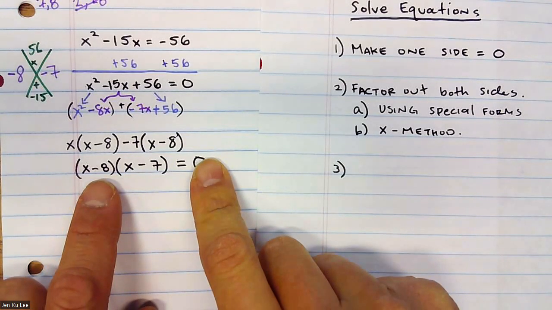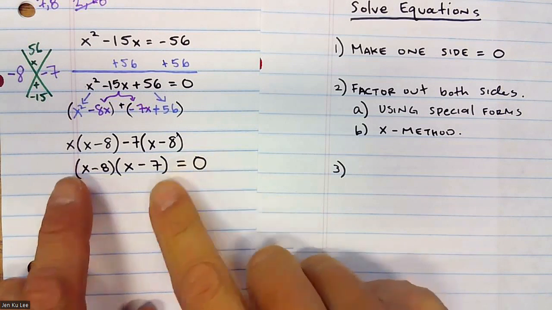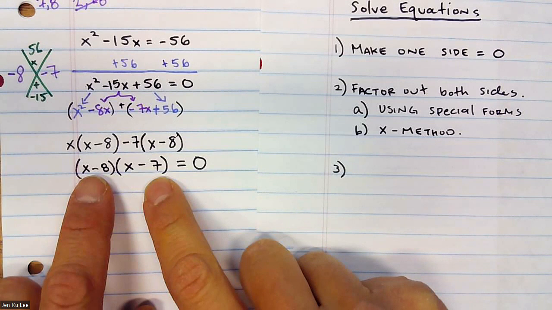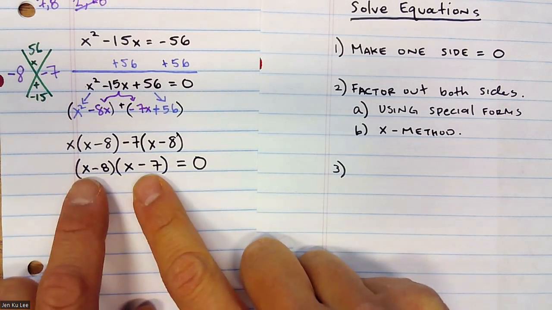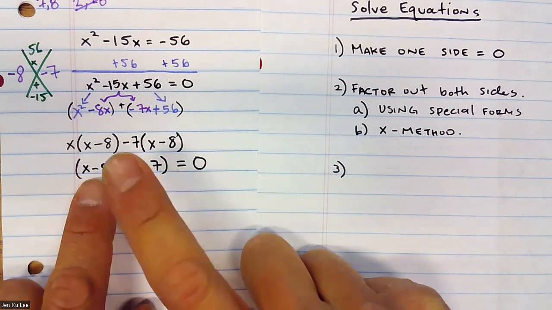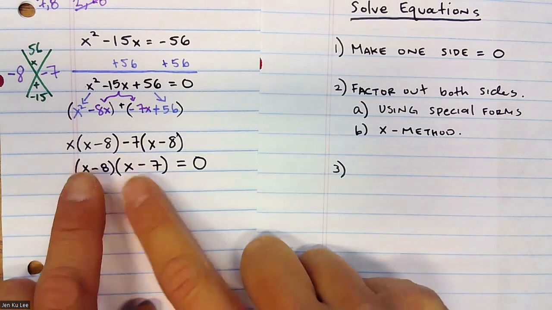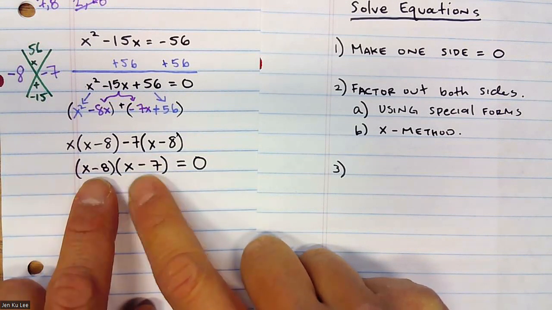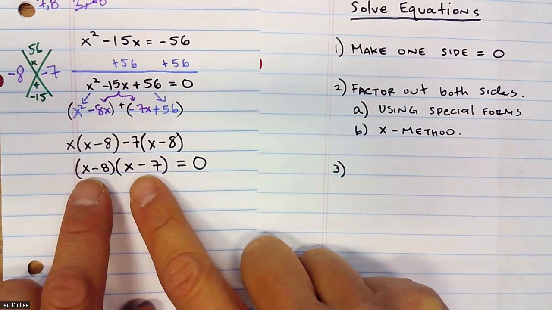If x is, let's say, 1, then this would be negative 7, and this would be negative 6. So it'd be negative 7 times negative 6. So you can see that x minus 8 times x minus 7 is just a product of two numbers.